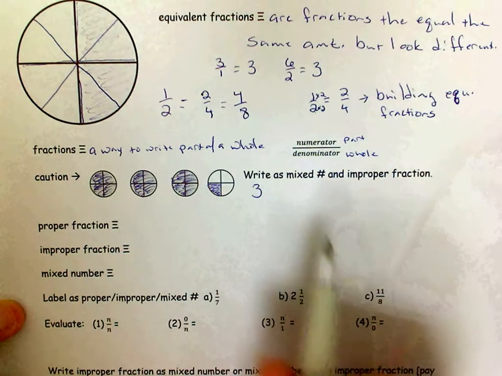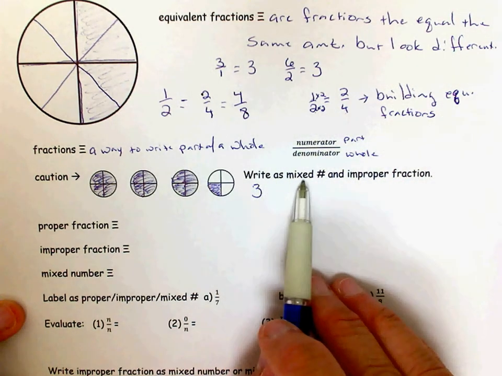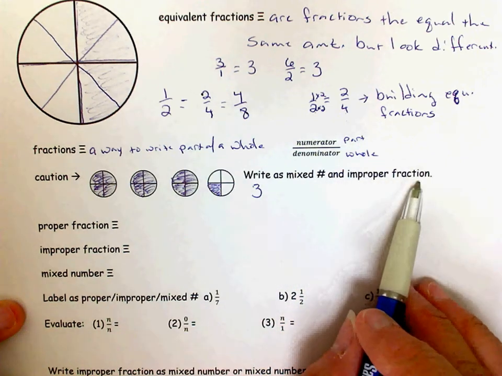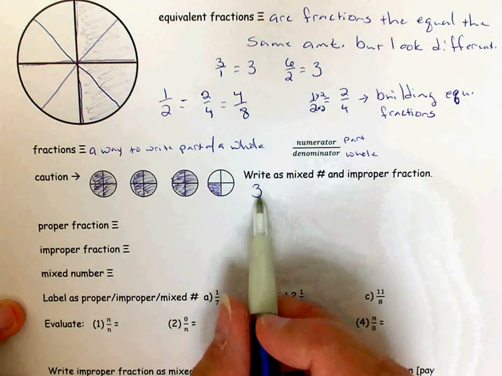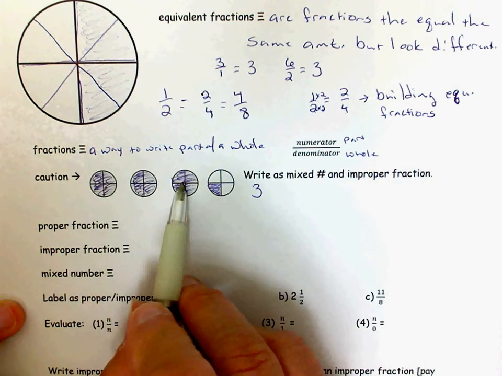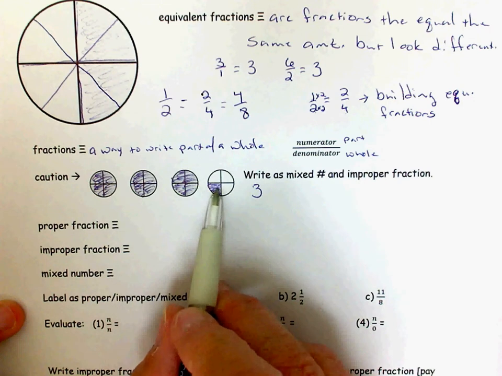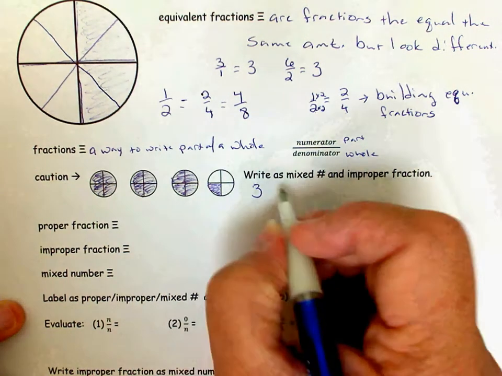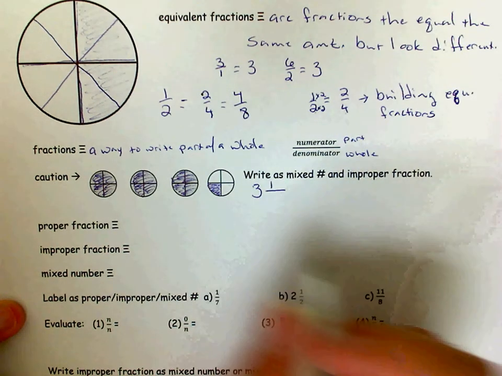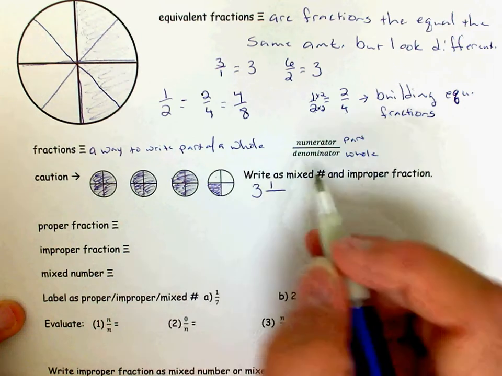And by the way, the instructions were write as a mixed number and then as an improper fraction. And I'll explain more on that later on. But we've got 3 whole pieces that are shaded. Now, of this whole, how many pieces are shaded? 1 of them. That's the part. Now the whole is in 4 pieces.